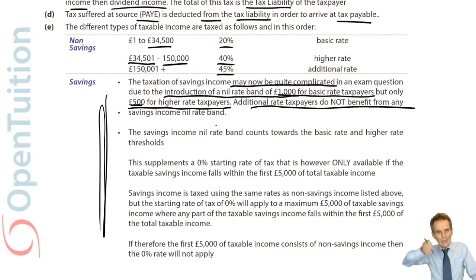Now remember, what makes you one of those? Basic rate, as we said, your taxable income does not exceed £34,500. Higher rate, it exceeds £34,500 but does not exceed £150,000. Additional rate, it exceeds £150,000.